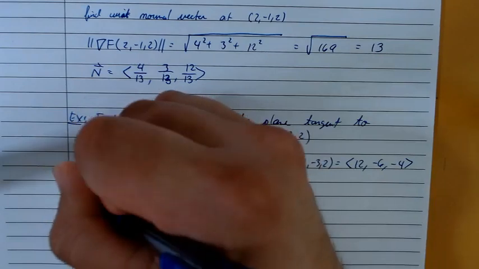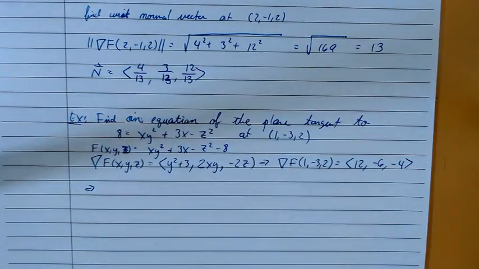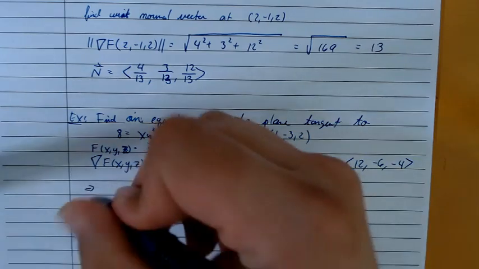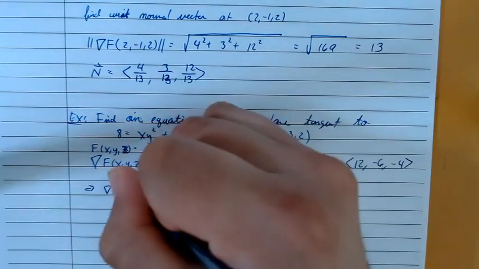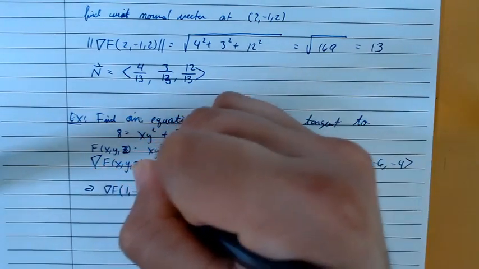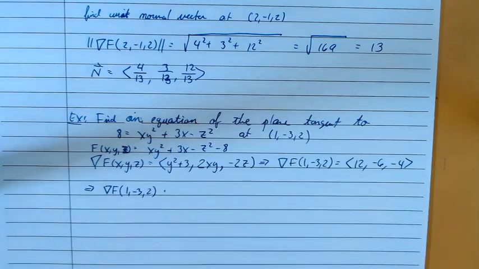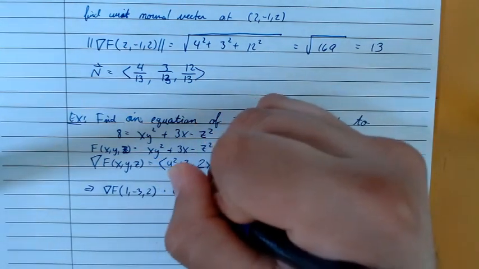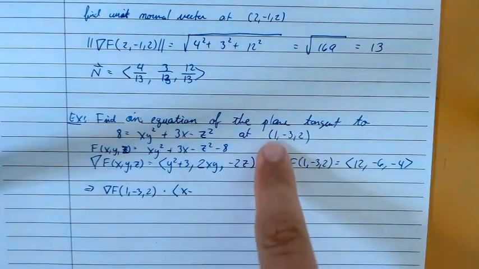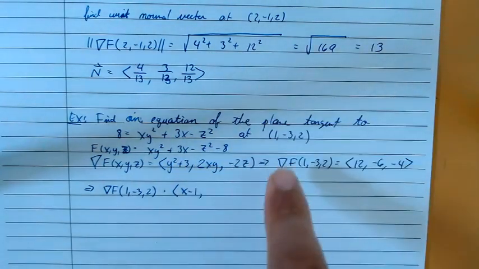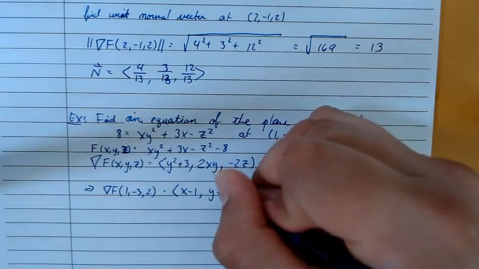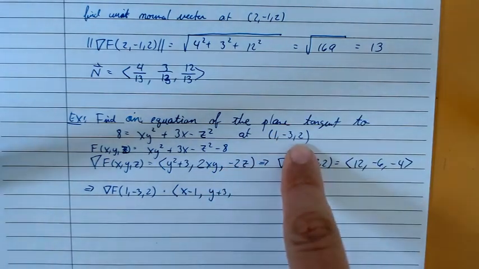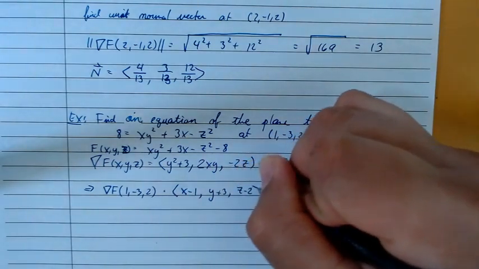Okay, so then our tangent plane is going to be given by the gradient of f at that point, which is 1, negative 3, 2, dotted with the vector x minus our x value, comma, y minus our y value. So that's minus a negative 3, that's y plus 3. And then z minus our z value, z minus 2.